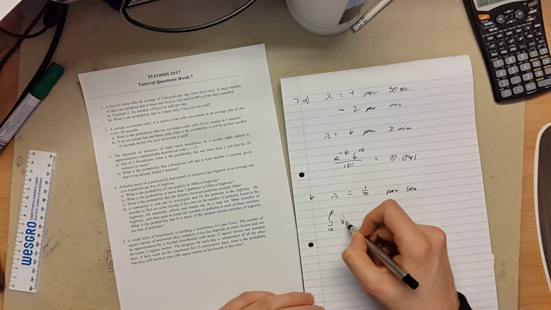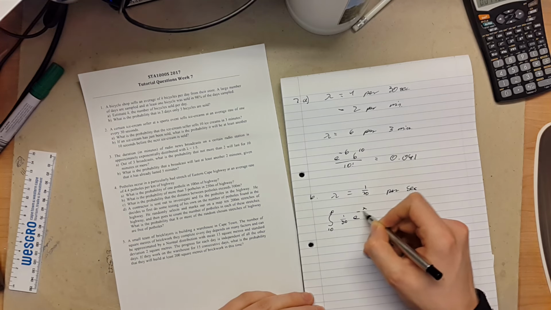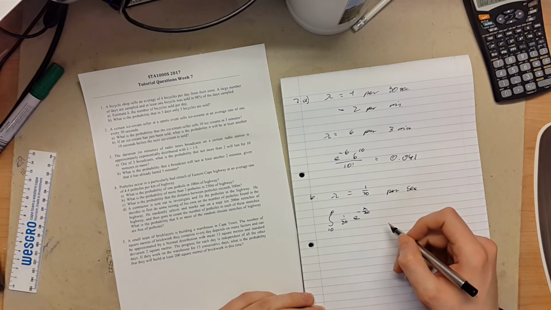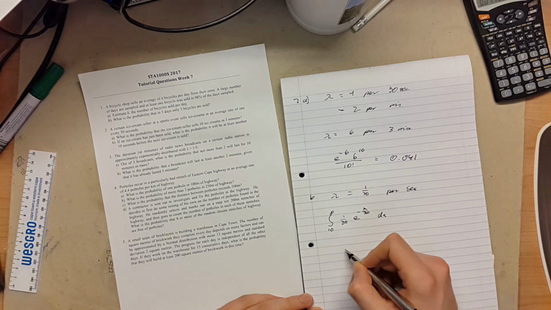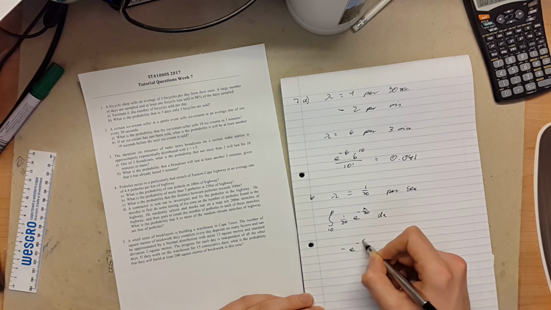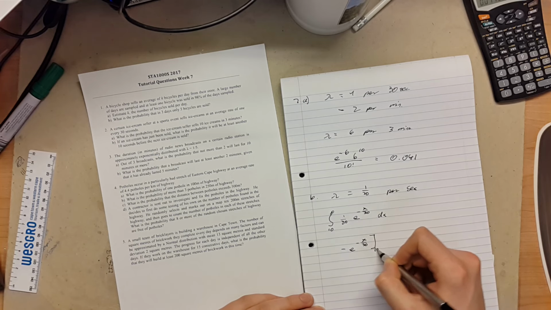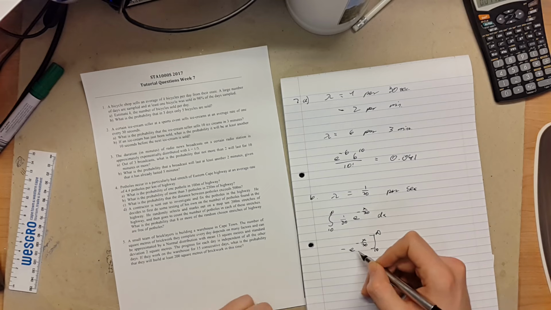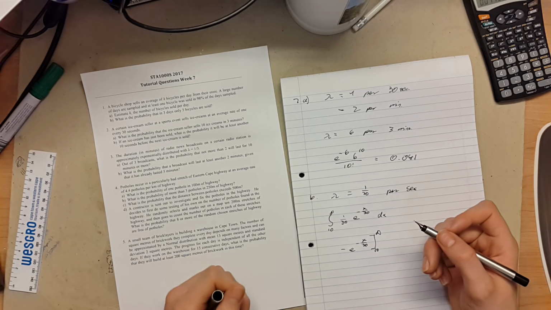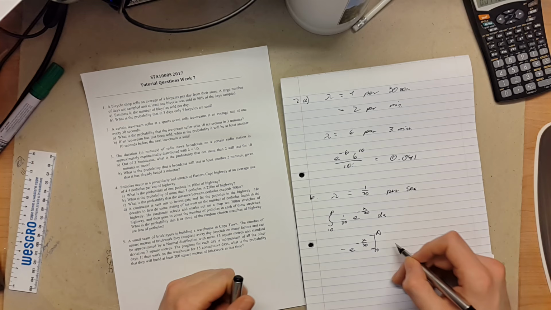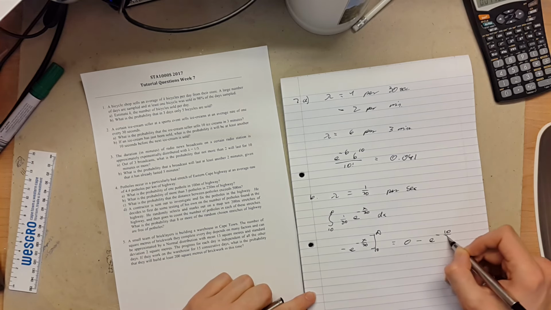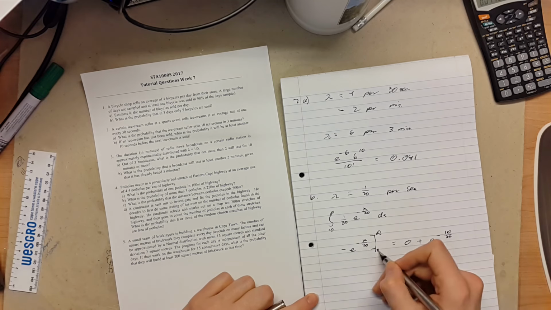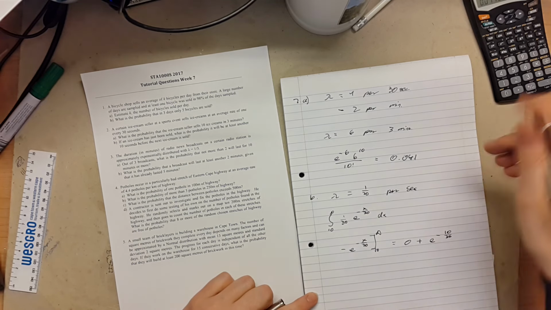We're going to have 1 over 30 e to the negative x over 30. Happy with that? I think we are. Negative 1 over 30 dx. Practice, practice, practice. You'll find out that this works out to negative e to the negative x over 30, between 10 and infinity. The infinity pops in, becomes 0 because anything over an infinite number is 0, so we end up with 0 minus e to the negative 10 over 30, plus, because the negatives cancel out and become positive.